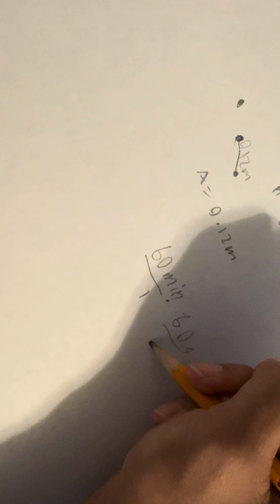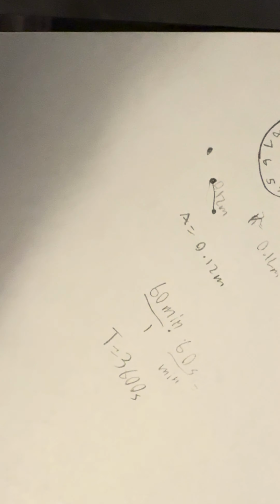And because we know that the period of a minute hand rotating around a clock is 1 hour, and 1 hour is equal to 60 minutes, we can use dimensional analysis to find that 60 minutes, when multiplied by 60 seconds per minute, is going to give us a period of 3,600 seconds. Now for our frequency, we know that frequency is inversely proportional to period.